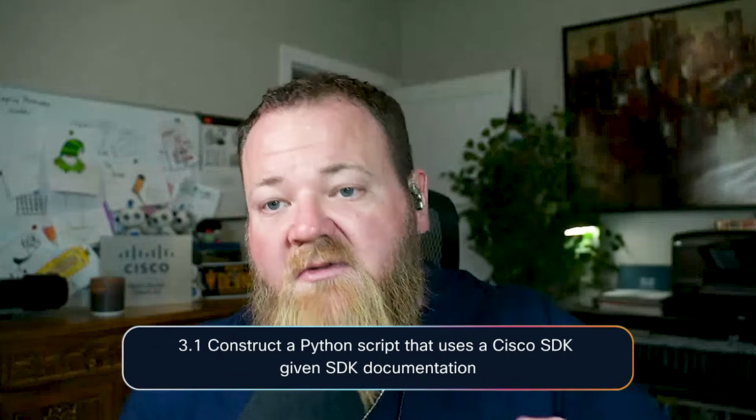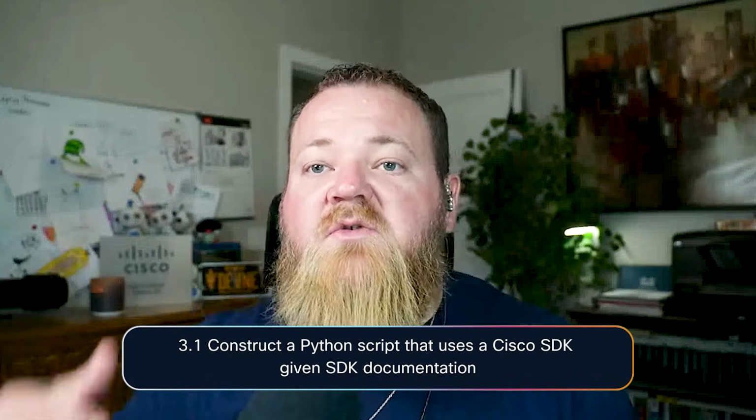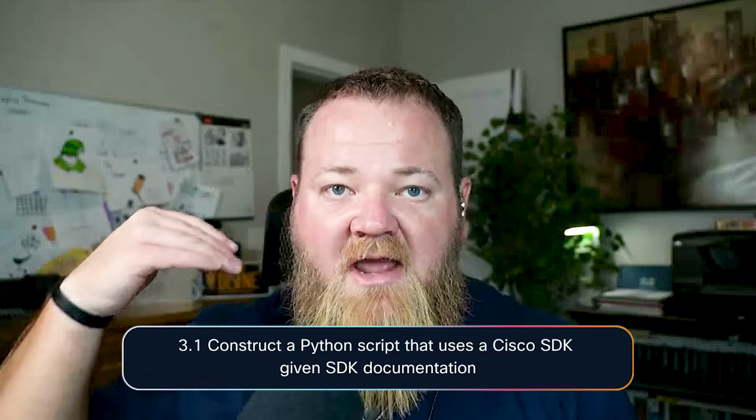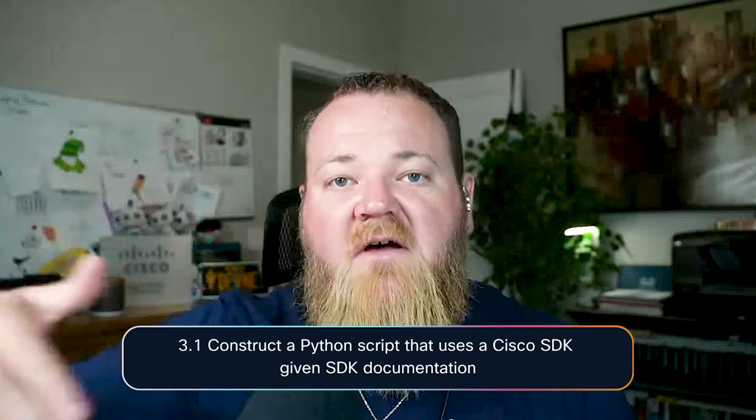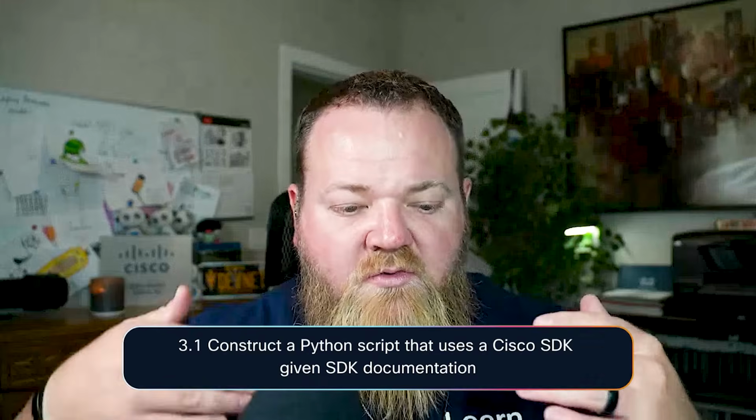And the first thing that I want to touch on personally is 3.1, the constructed Python script that uses the Cisco SDK. This is like the up-leveling from Domain 2. So at the very beginning, we talked about how this exam really builds on itself and builds up your skills in a way that teaches you the natural progression of how to interact with APIs.